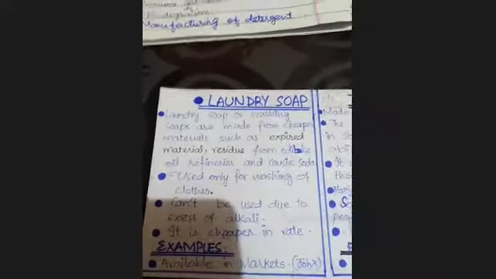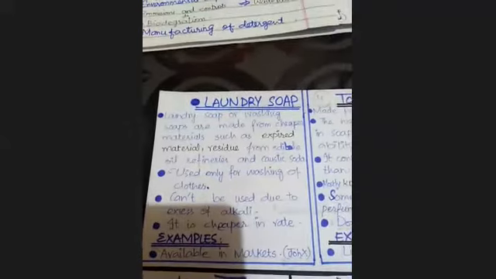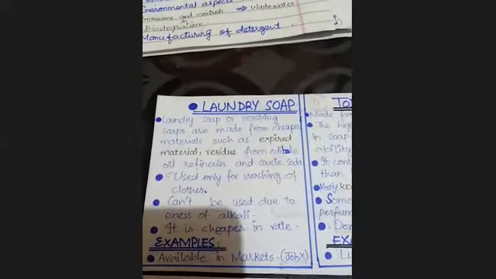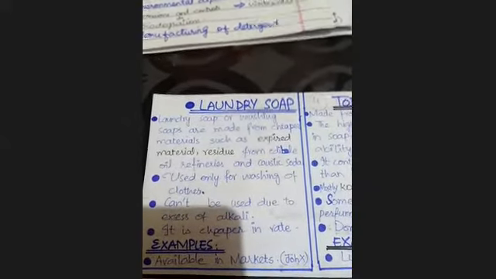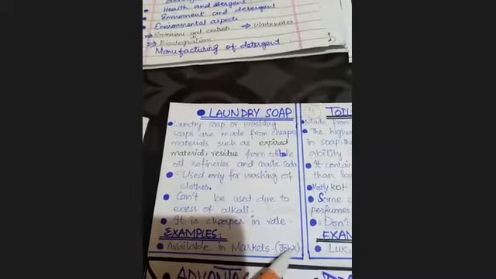Laundry soap. Laundry soap, or the washing soap, is made from cheaper material and is used only for washing clothes. It can't be used on the skin due to the excess alkali, and examples are available in the market, like John X.